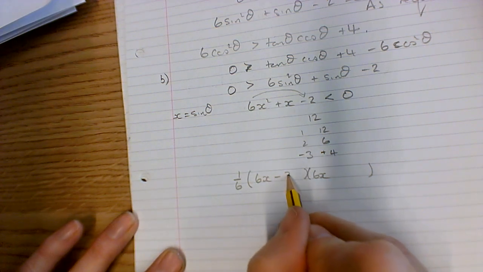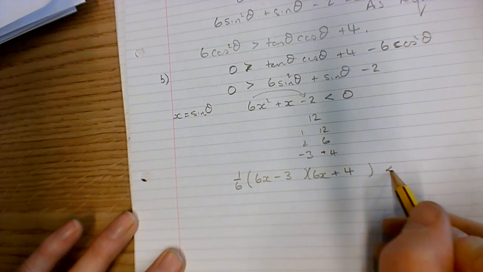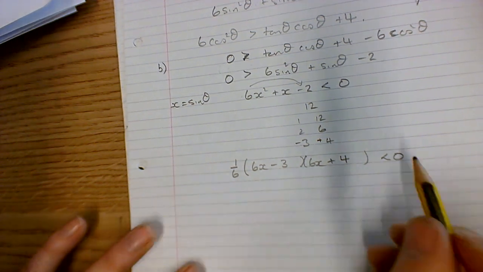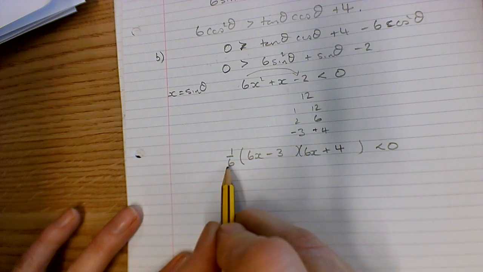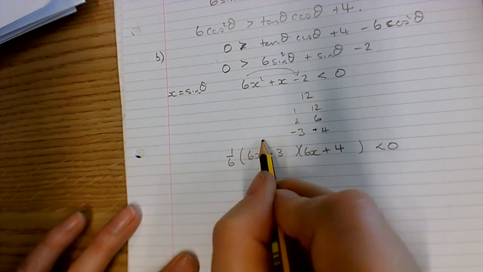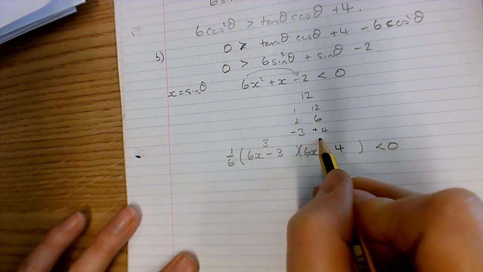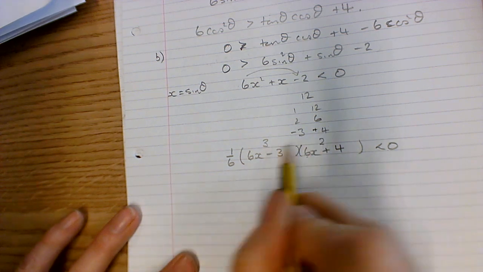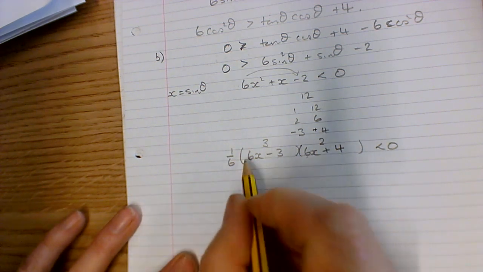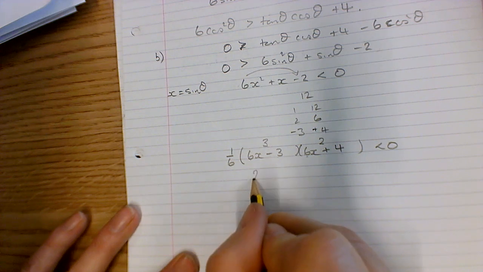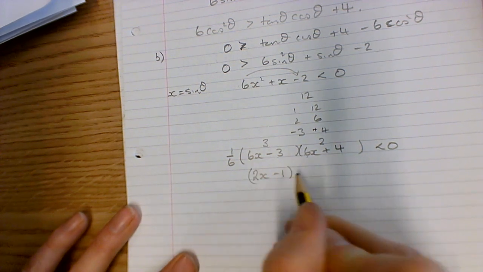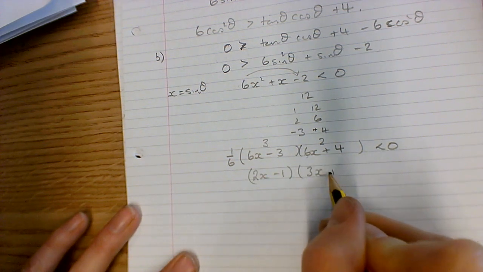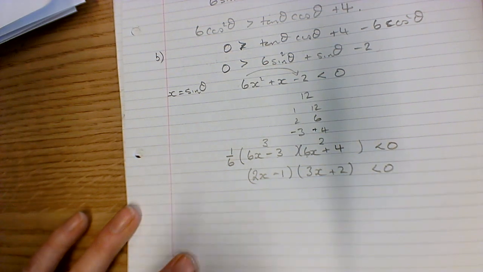Put the numbers in, minus 3 plus 4, put the inequality in, there it is there. Okay. Then you've got to get the 6 out, so I can see both these numbers will divide by 3, both these numbers will divide by 2, and 2 times 3 is 6, so that's going to cancel everything out there. So when I factorise that now, I've got (2x minus 1)(3x plus 2) is less than 0.